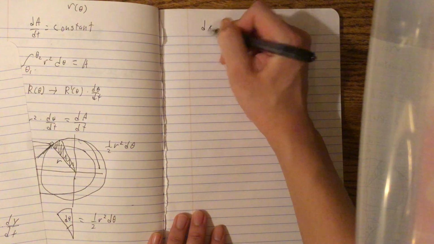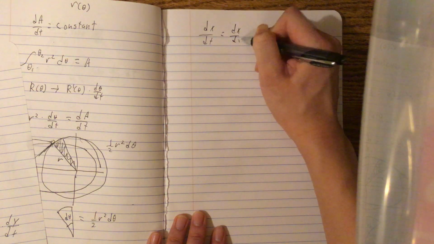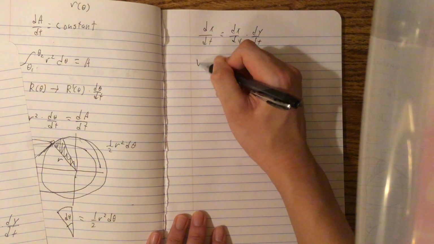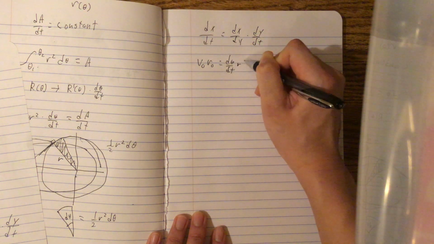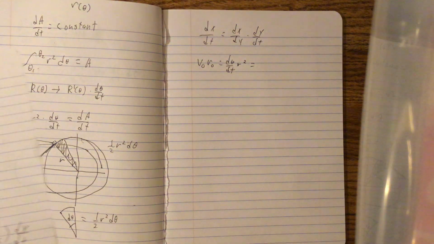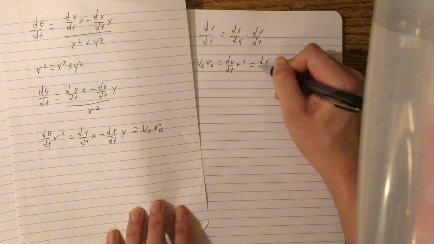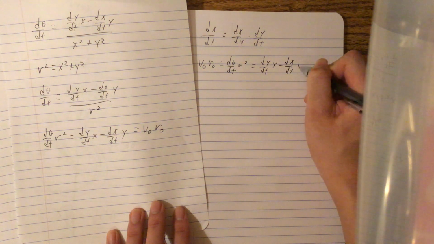So as I said before, dx/dt equals dx over dy times dy/dt, right? And I also proved before that v naught r naught equals d theta over dt times r squared, let me use this as reference, equals dy over dt times x minus dx over dt times y.